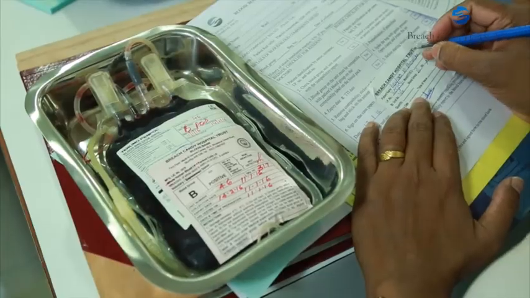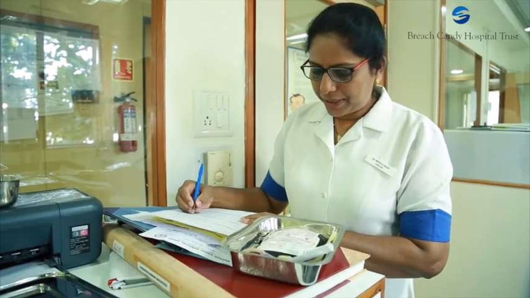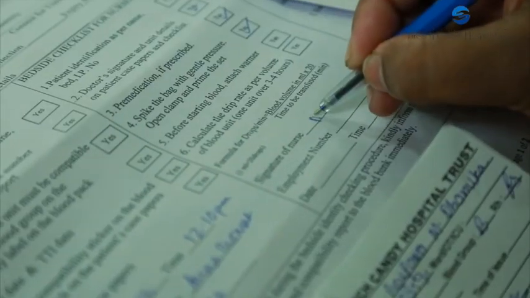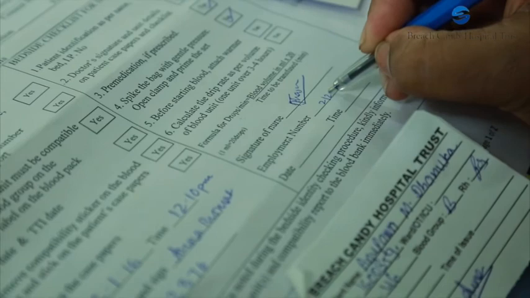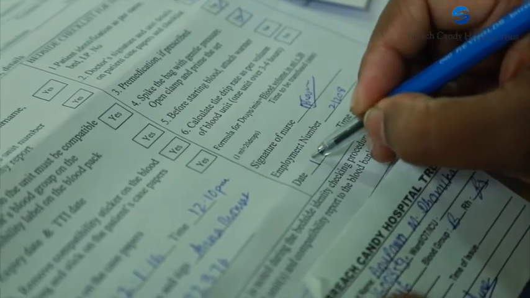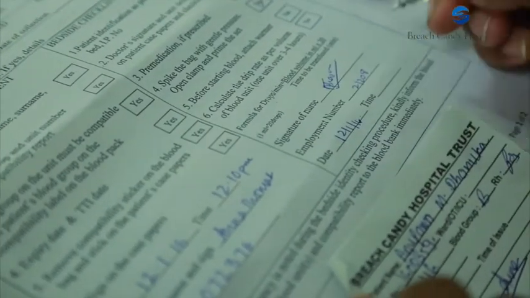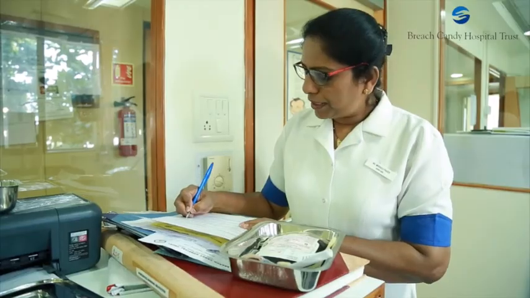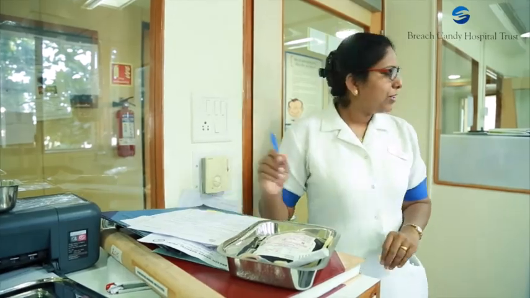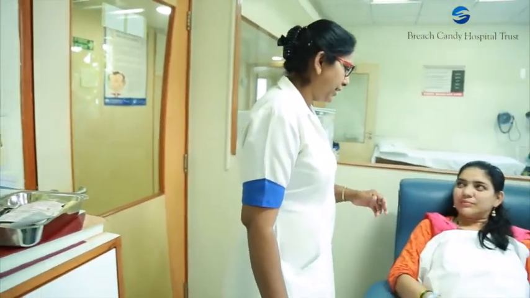Date of expiry is 14/2/16. Now blood is ready to be given. Ma'am, we'll start your blood transfusion right now.